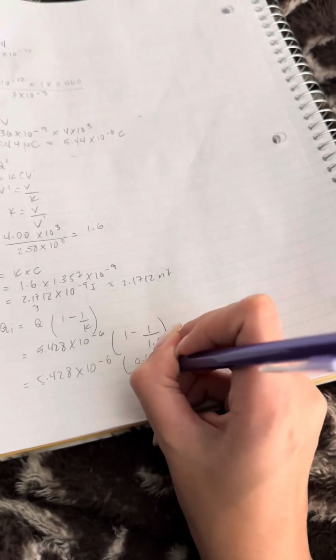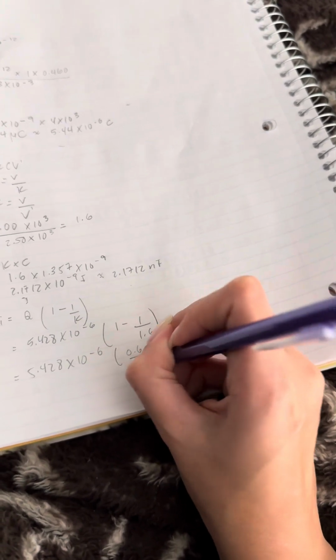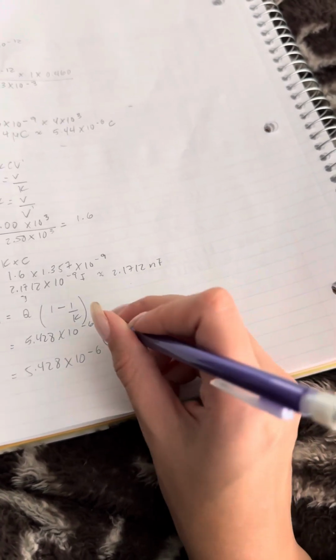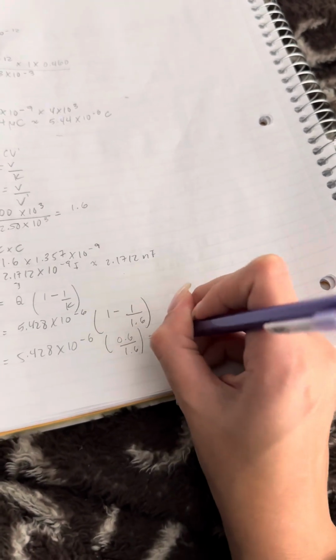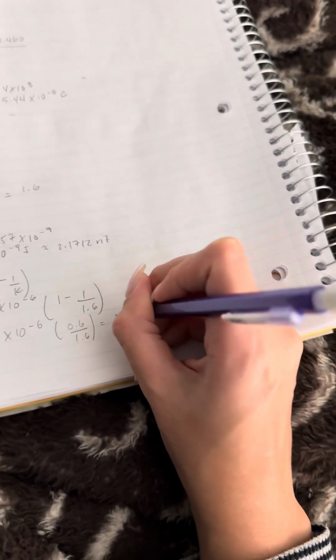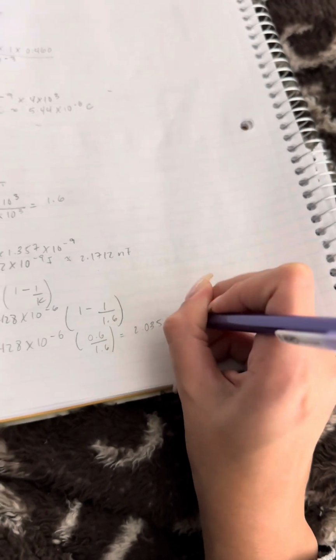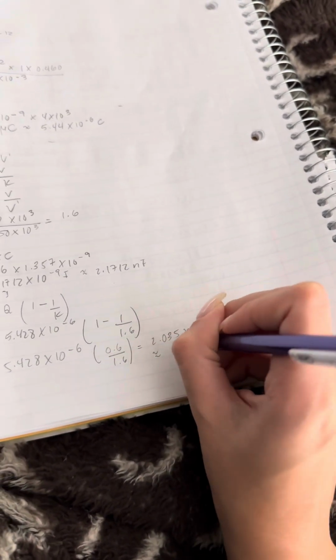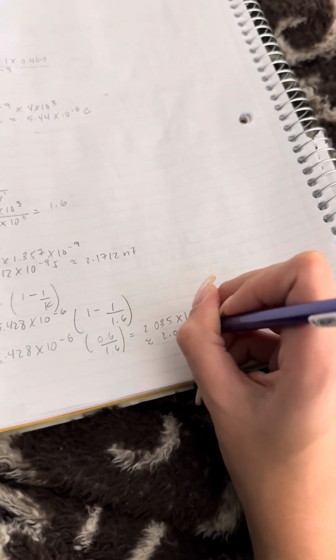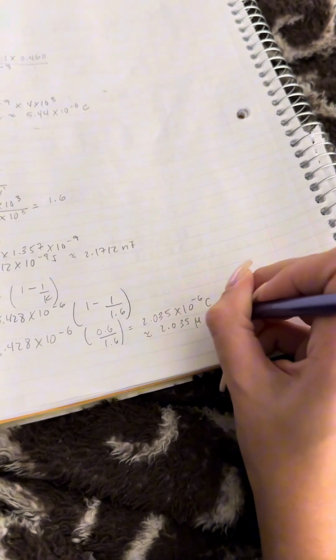This is 0.6 divided by 1.6 when we multiply this, and then we solve that. And then this is equal to 2.035 times 10 to the negative 6 C. Or we can also say that this is equal to 2.035.